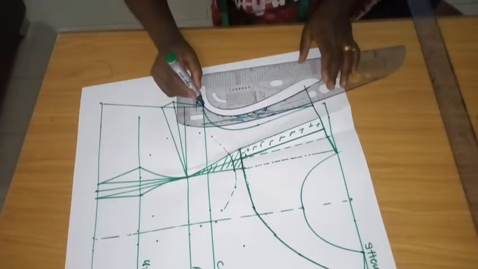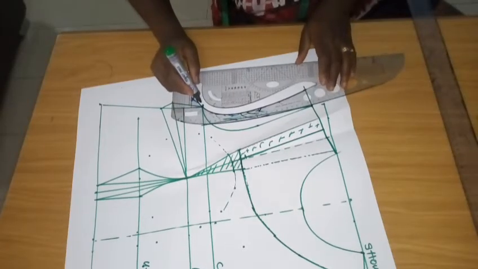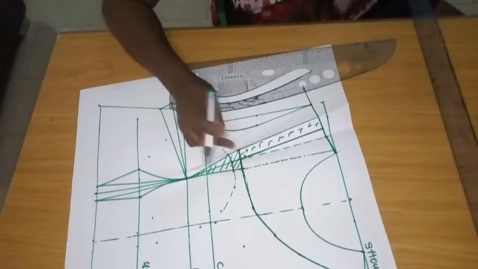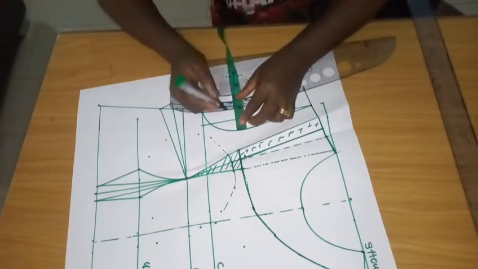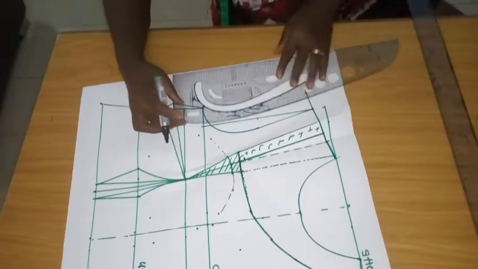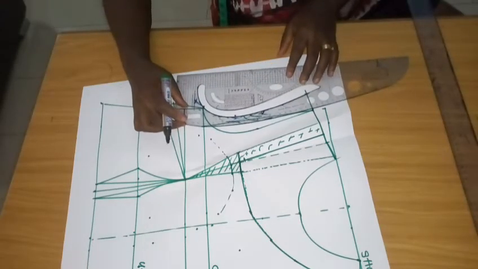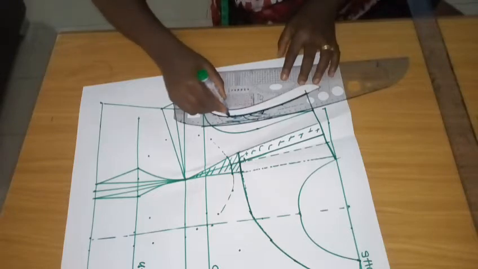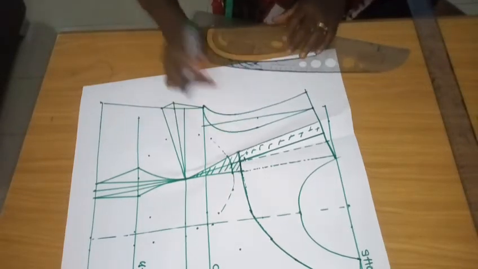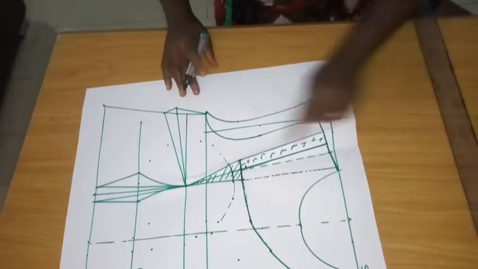So now I'm going to replace what I have right here. Place your ruler, if possible, on this line. You can measure from here to here at 1.5 to make sure you get that accurately. You can see that. So you lay this point 1.5 to this point and return back. So that is the replacement of that.